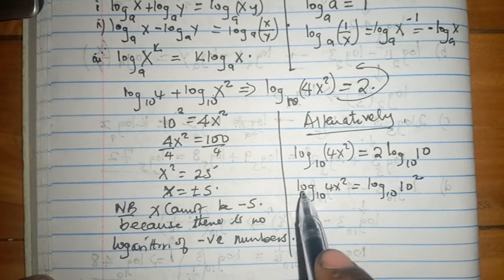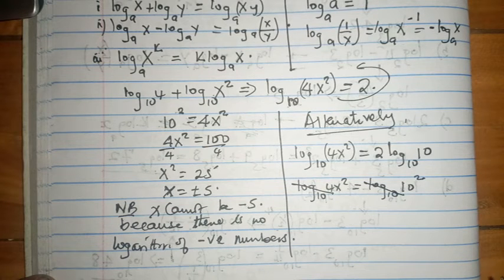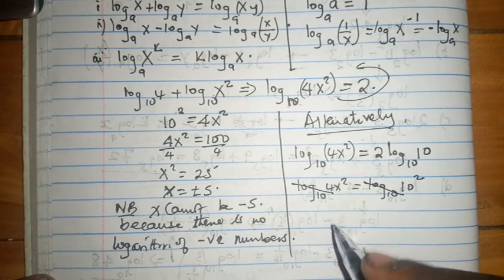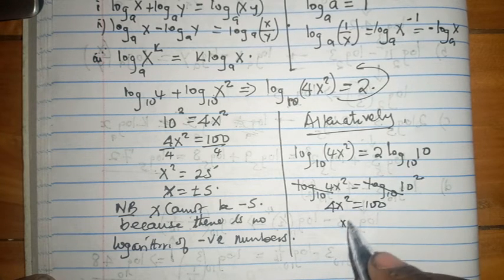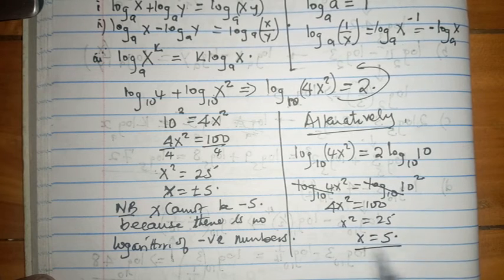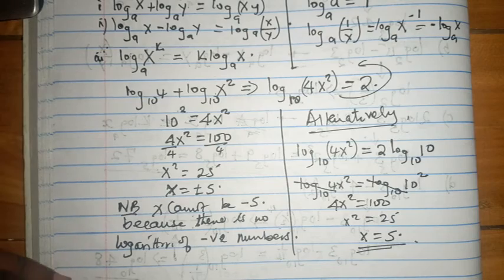Now we can cancel log to base 10 on both sides, because the left hand side is equal to the right hand side, and we are going to have 4x squared is equal to 100, and x squared is equal to 25, and x is equal to 5. So either way, you would be able to get to your answer.